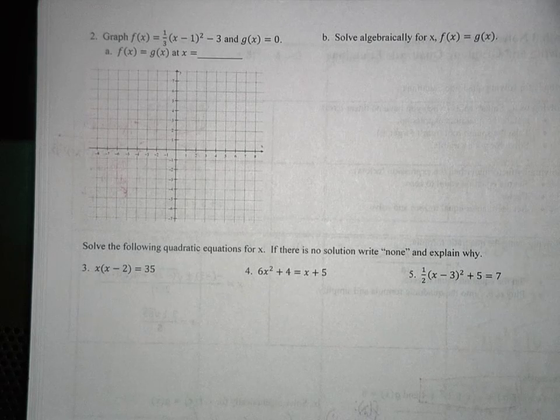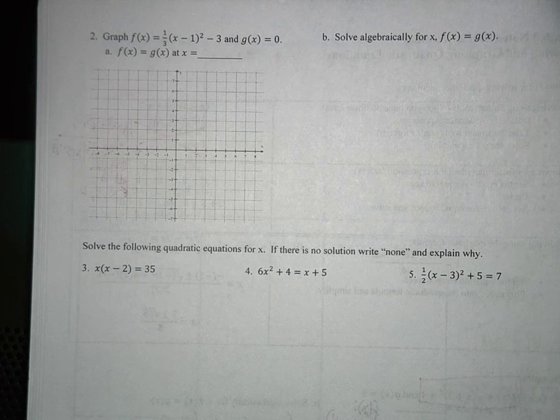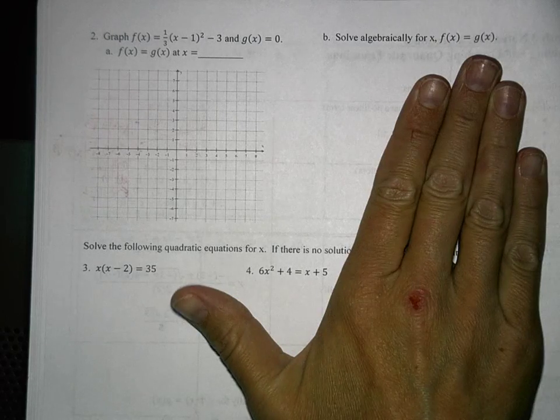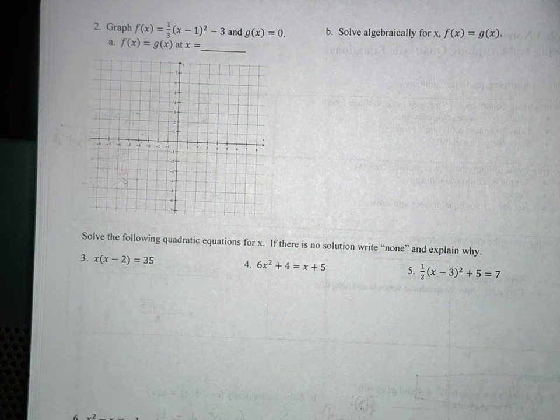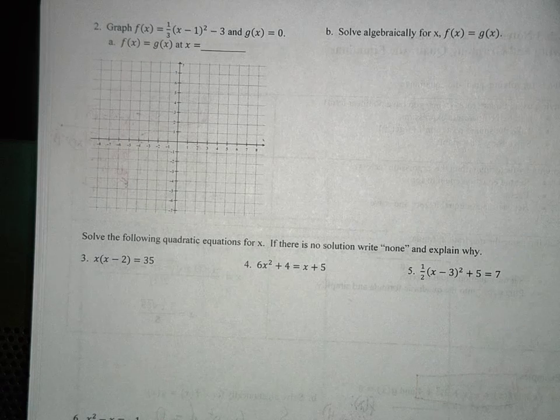Okay, so personally, I think it's easier to start with the algebraic side and then go back to the graphing, because then I don't have to plug in as many values. Does that make sense? So let's go ahead and start with the algebraic side this time, and then we'll go back to the graphing. And you know what I realized?